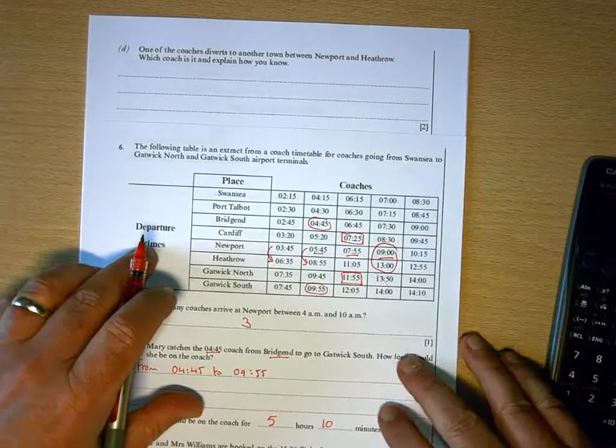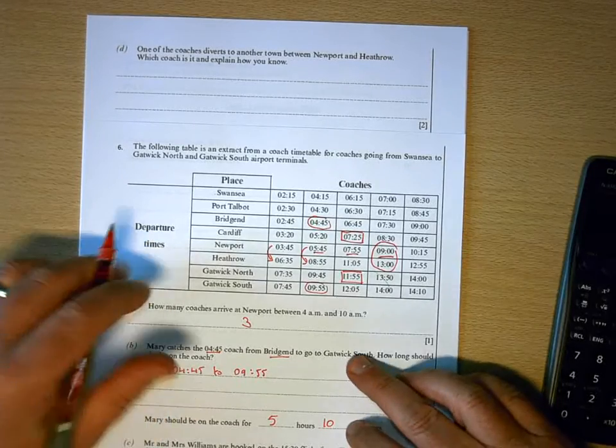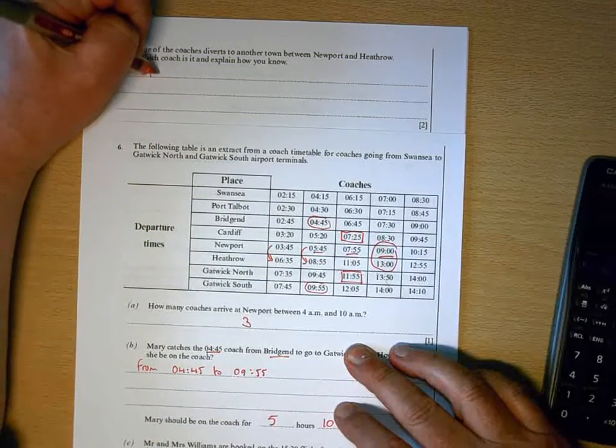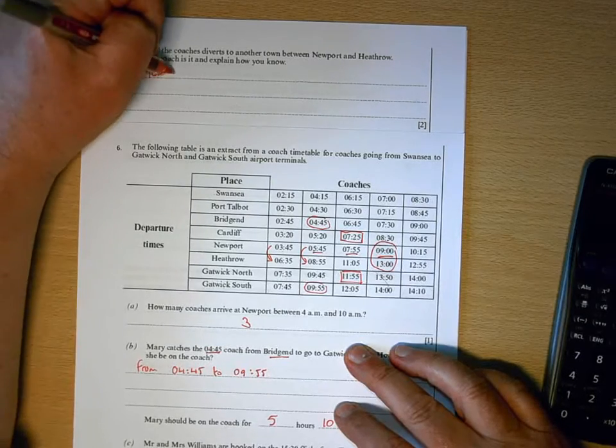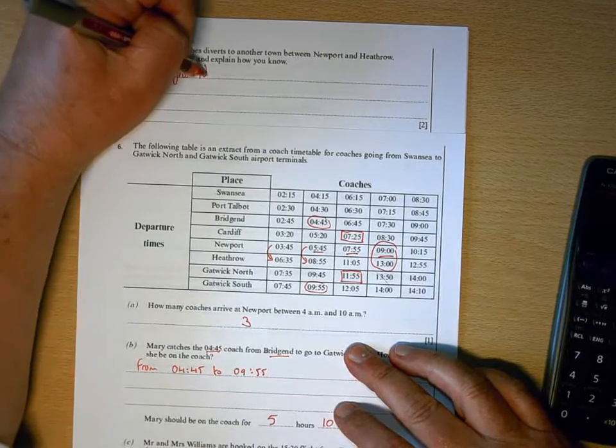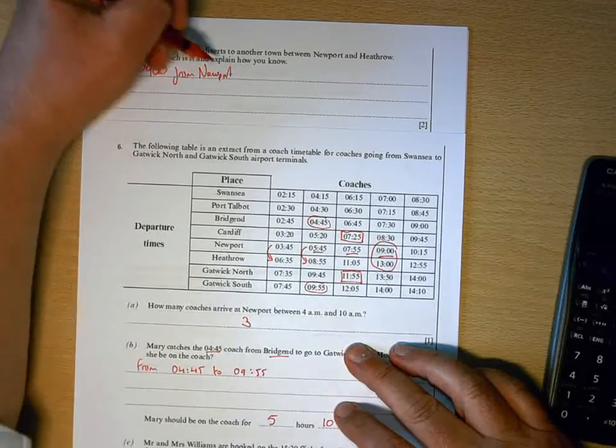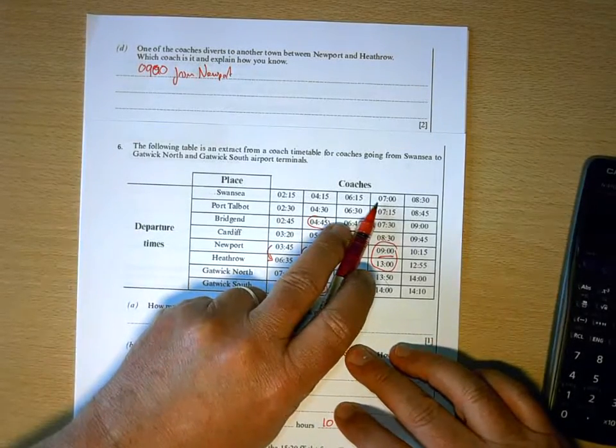So which coach is it? So it's the 9 o'clock from Newport, or you could say the 7 o'clock from Swansea.